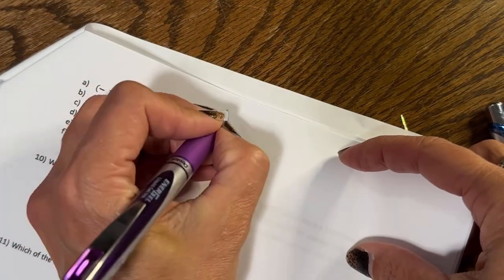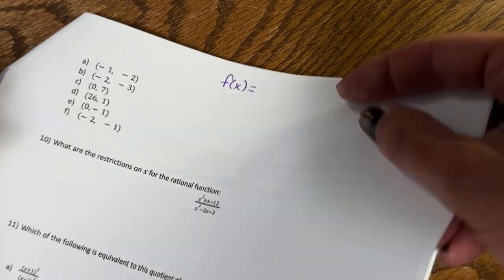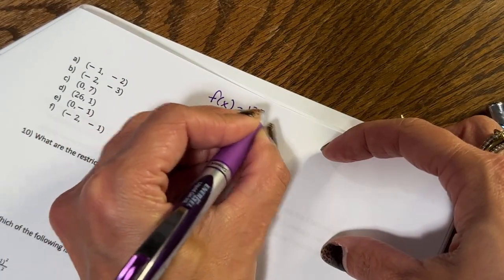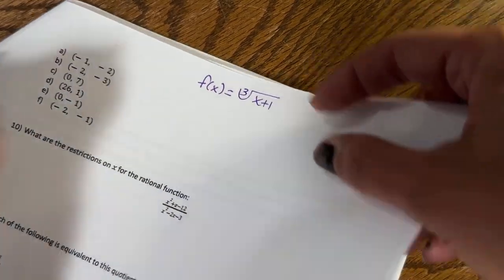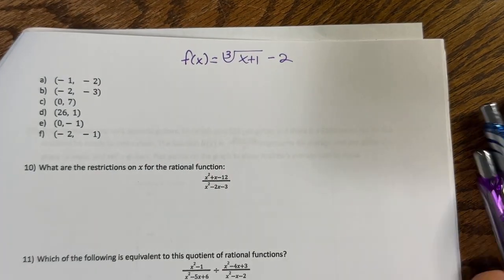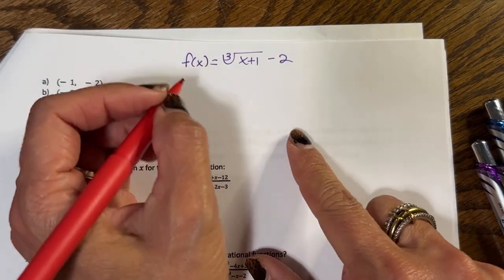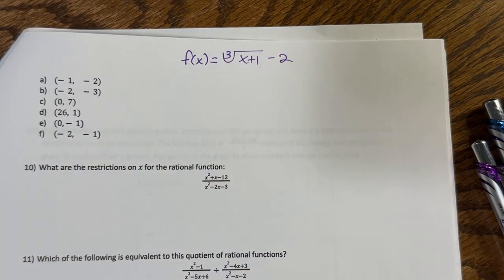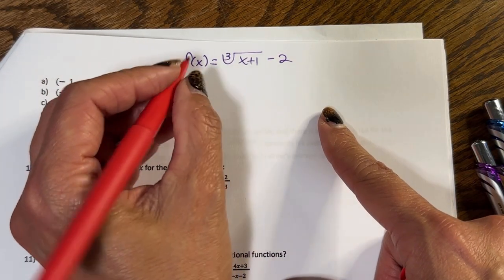f of x equals, this is the original function, cubed root of x plus 1 minus 2. Okay, so I need to find the inverse of this function, and let's go ahead and just use the shortcut, because I've shown you guys how to Freaky Friday this a couple times already, so I'm just going to go for it.